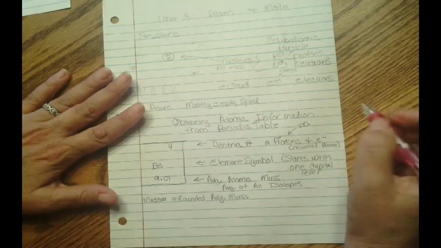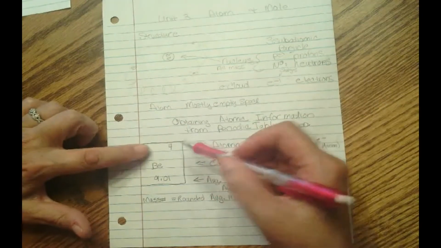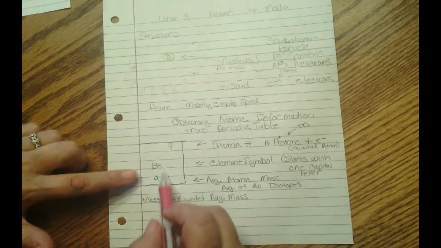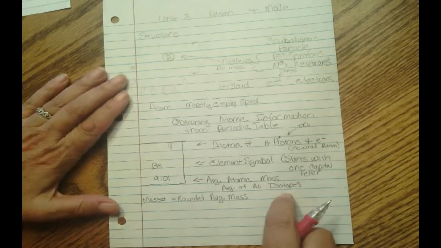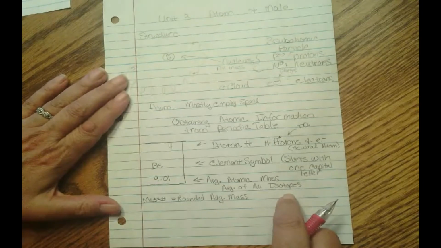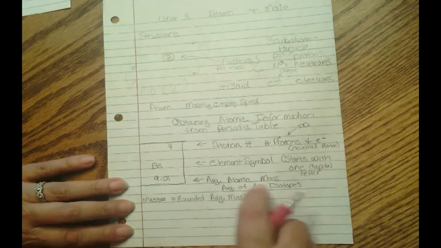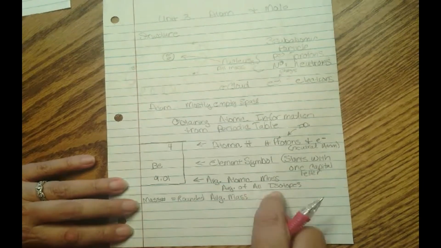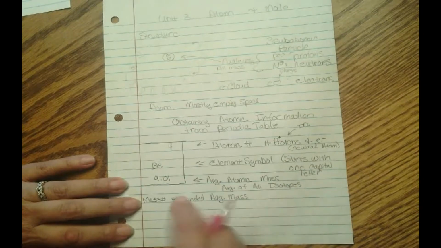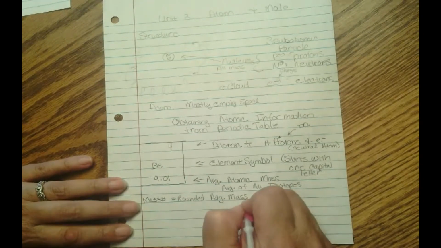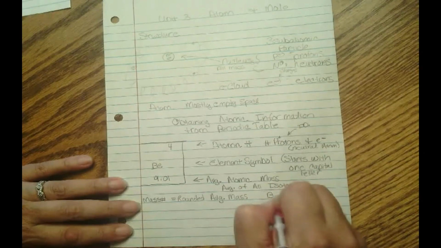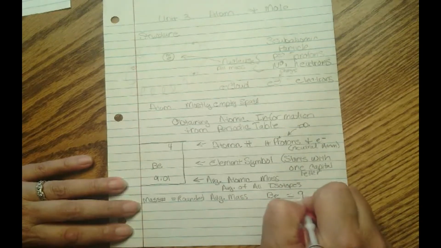Okay? Now, I can have 4 protons and so many neutrons in beryllium, and the number of neutrons can change, and that's what an isotope is. Again, we'll put that in your notes later. Okay? Now, the average atomic mass. That's the average of all the isotopes. If I want the mass number of one atom, we're just going to round the average atomic mass, and for beryllium, that's going to equal 9.